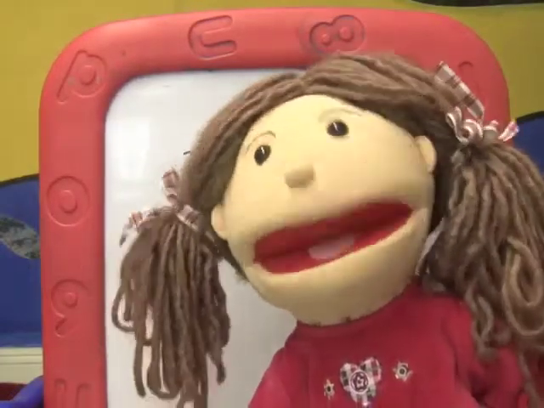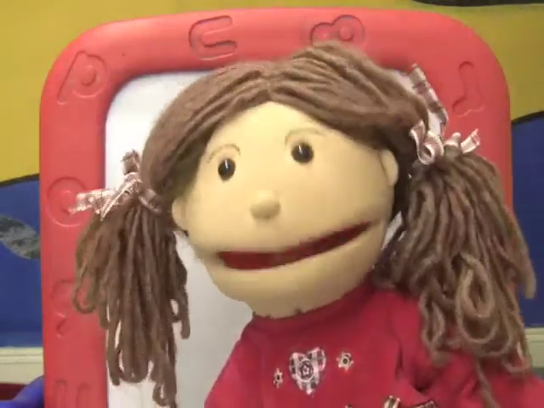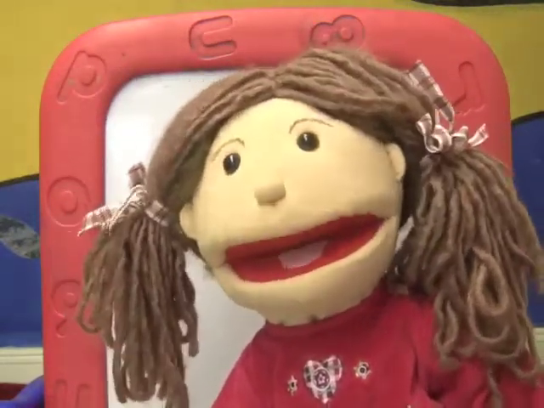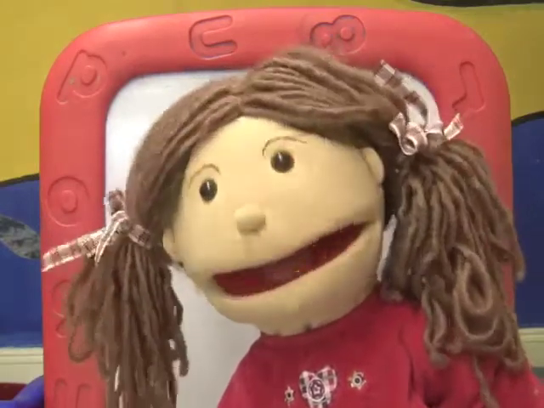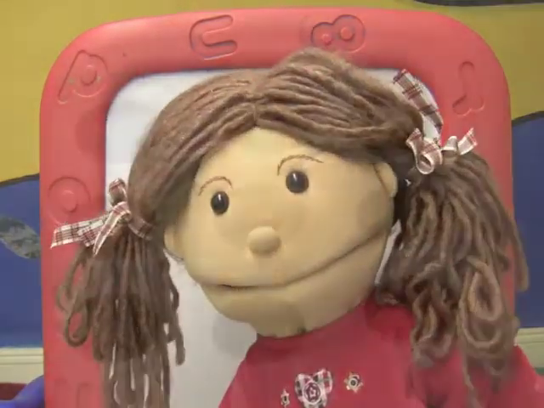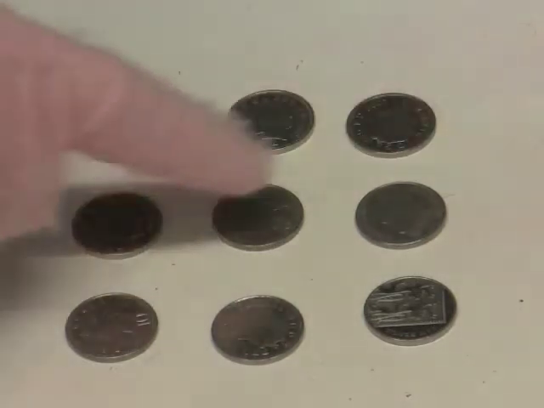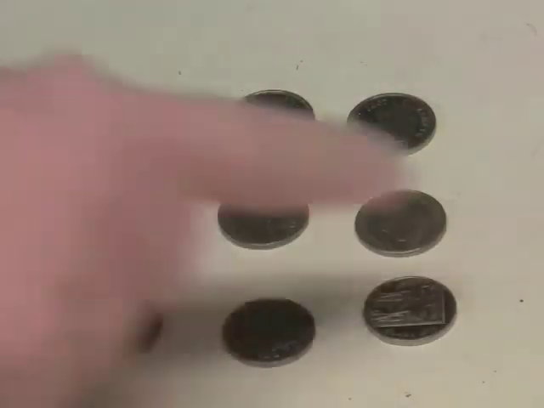Since it's the same as adding and you get the same answer, you might wonder why we would bother with a multiplication sign. So let's have a look at another example that makes it all too clear. Here I have 9 10-pence coins. 1, 2, 3, 4, 5, 6, 7, 8, 9.